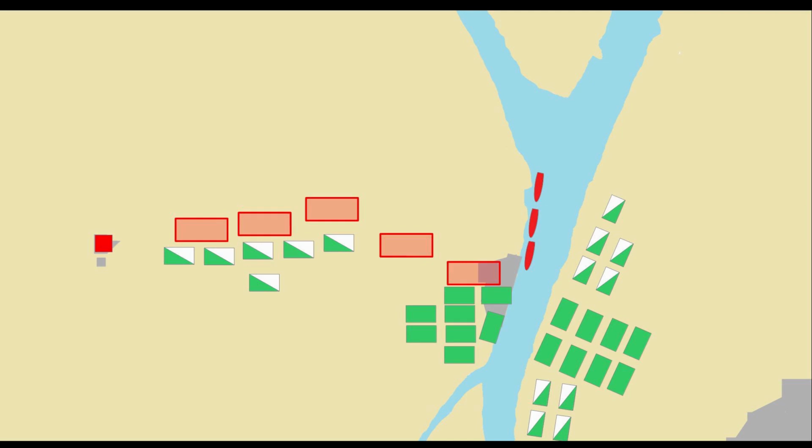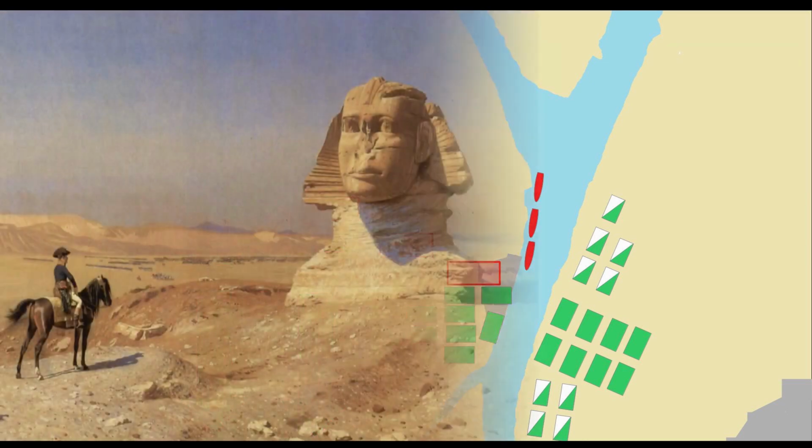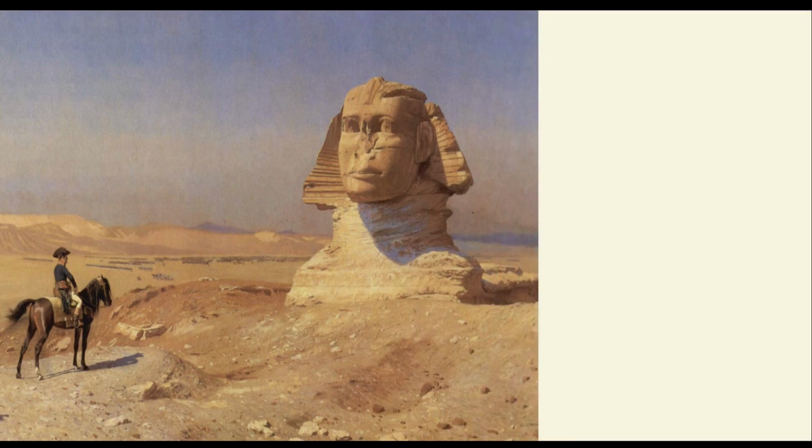At that point, Murad realized that he was in danger of getting encircled by the French troops, and fled with the rest of his cavalry to Gizeh. The loss of the battle was the beginning of the end for the Mamluks' rule over Egypt. Napoleon managed to conquer Egypt, but soon his position in Egypt would be weakened by the loss of his fleet in the Battle of the Nile.